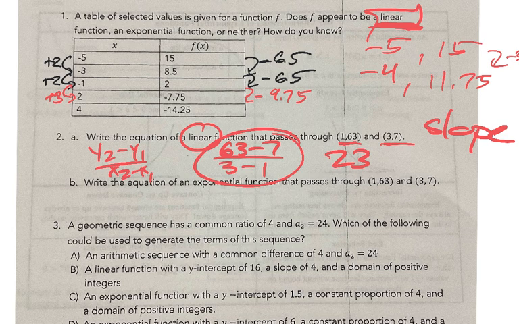That was not the eraser. That was not erasing what I wanted to erase. There we go. 3 minus 7 should be 1 minus 3, which should put me at negative 23. Thank you.